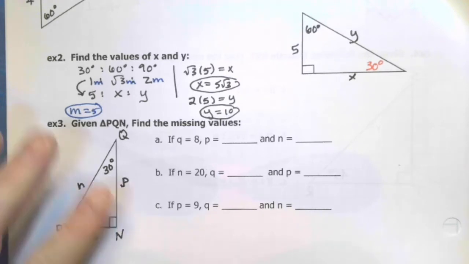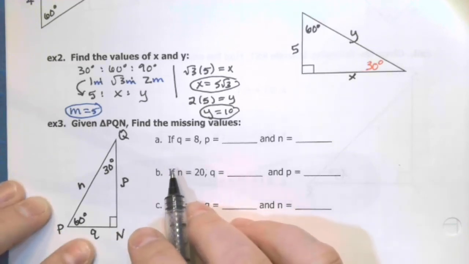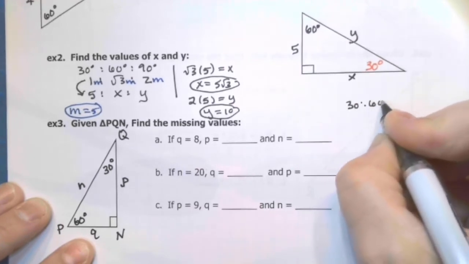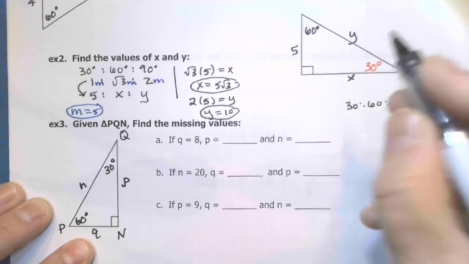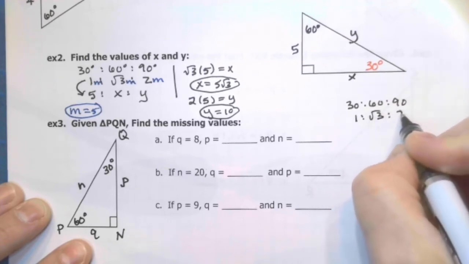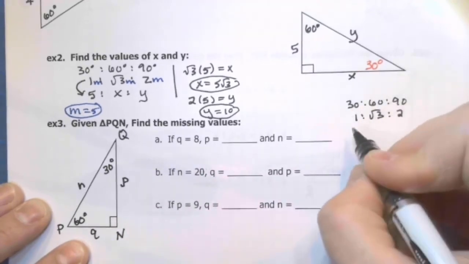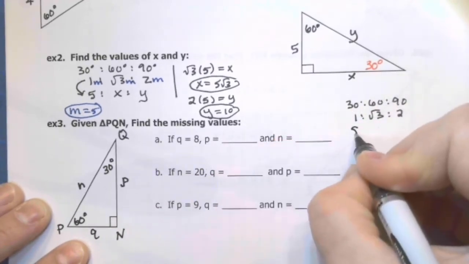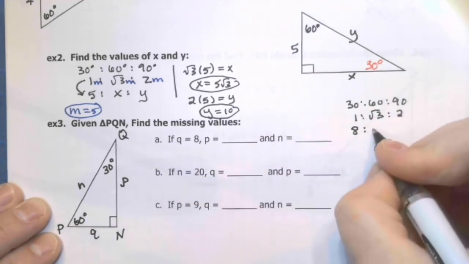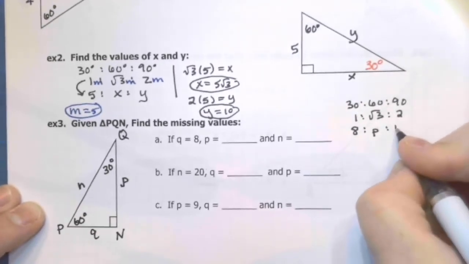All right, this is a 30, 60, 90 triangle. And for number 1, Q is 8. So here we go. 30, 60, 90-degree triangle. Side ratios reduced to 1, radical 3, and 2. Q is opposite the 30. And we know that Q is 8. We are looking for P, which is opposite the 60, and N, which is opposite the 90.